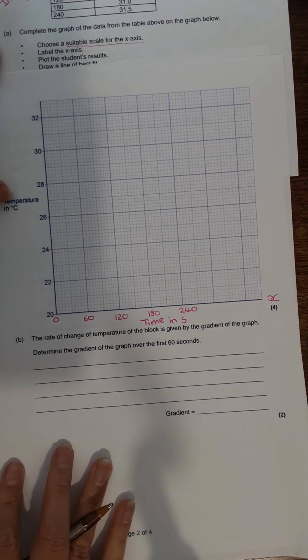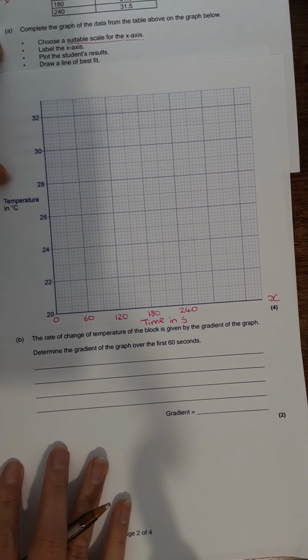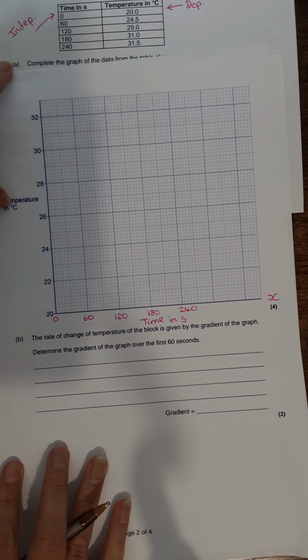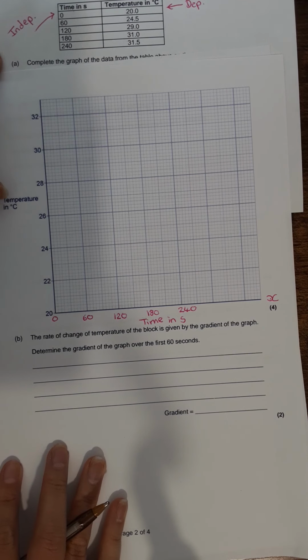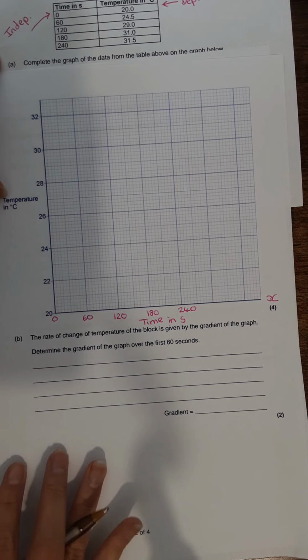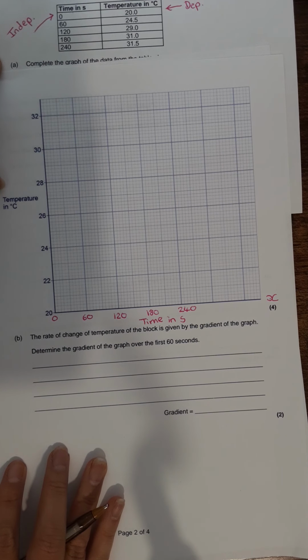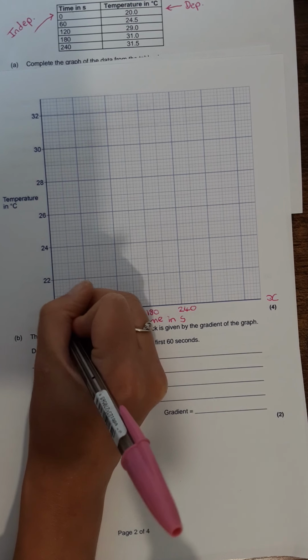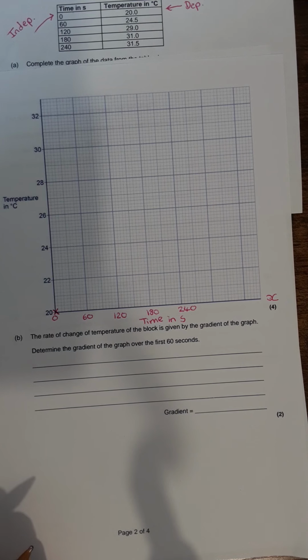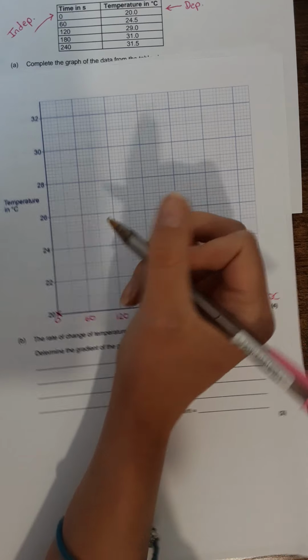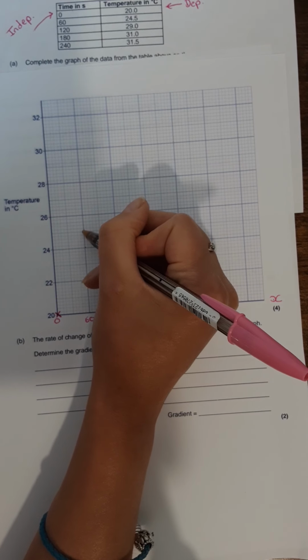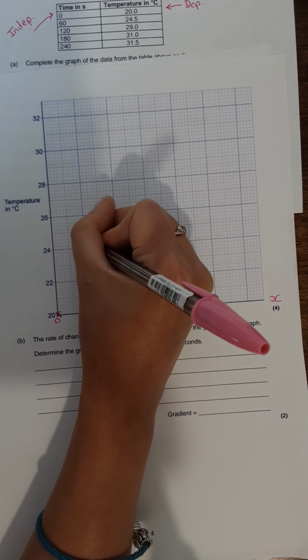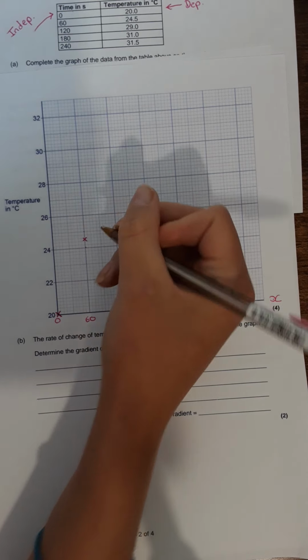Then it's asking us to plot the student's results and draw a line of best fit. It's very important that these things are both numbers in each column. It means that we need to draw a line graph, so not a bar chart. First coordinate we need to do is 0 for our time and temperature of 20. So it's going to fit quite nicely there. Then we've got a time of 60 and a temperature of 24.5. So this is 24, this is 25. 24.5 is going to be in the middle of those.